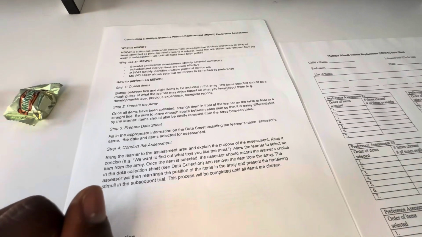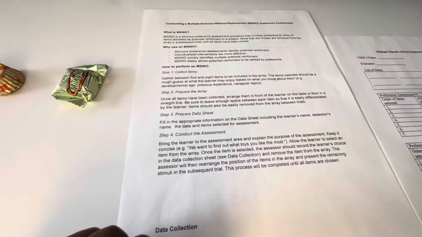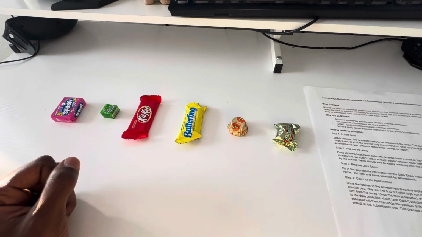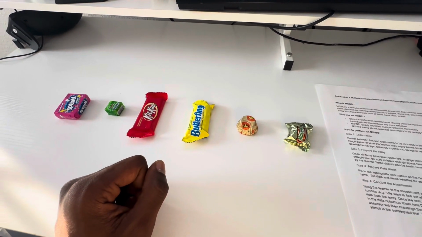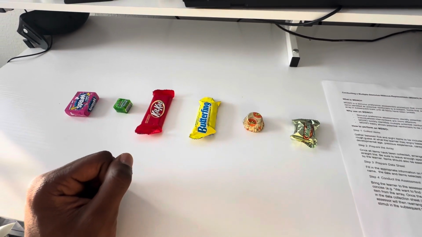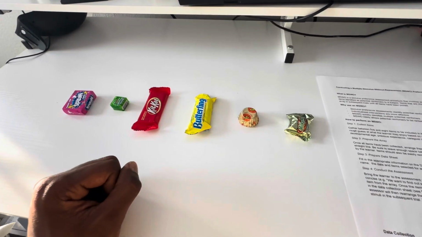So once the data sheet is prepared, it is time to move on to the fourth and final step, which is to conduct the assessment. We will start by providing a brief explanation as to the purpose of the assessment. This might be something as simple as, let's find out what your favorite candies are, or let's find out what you like the most.